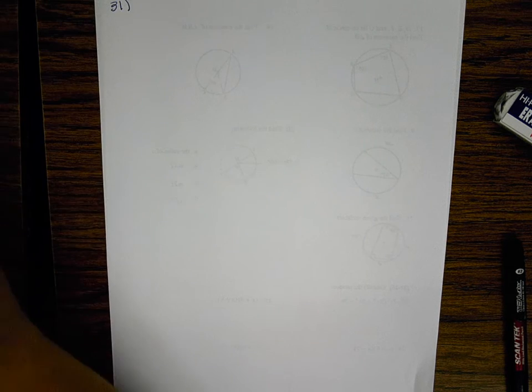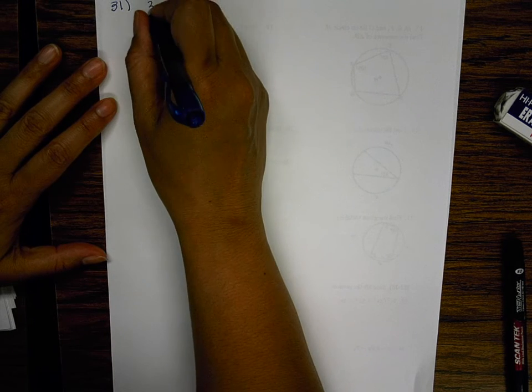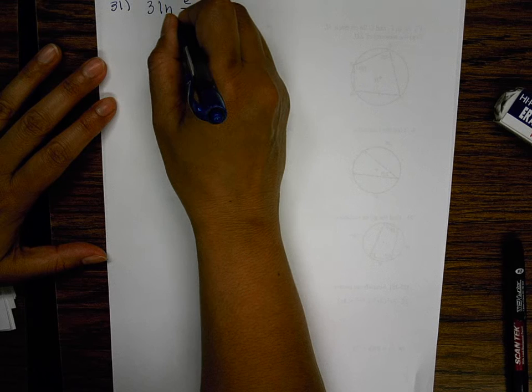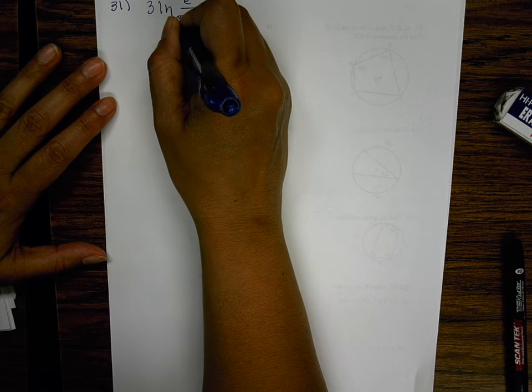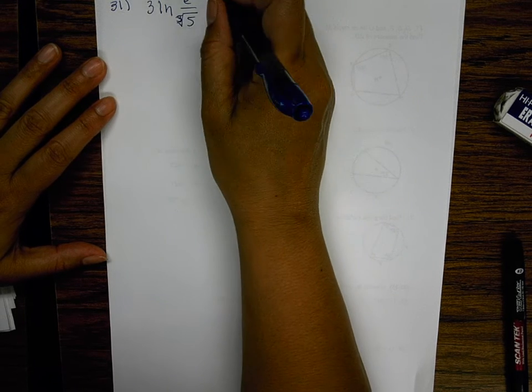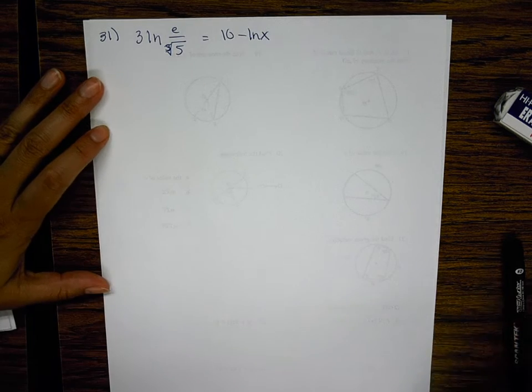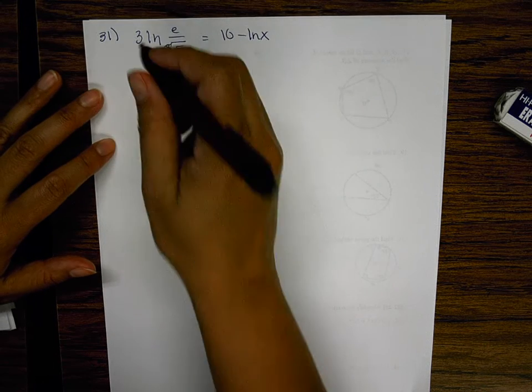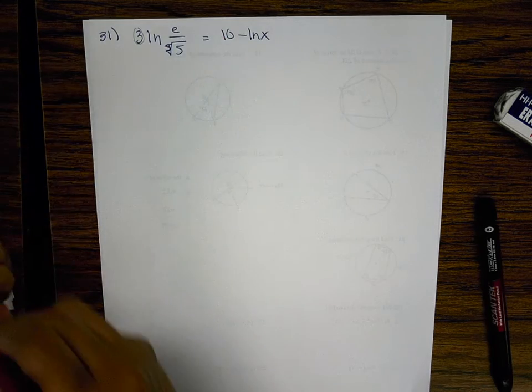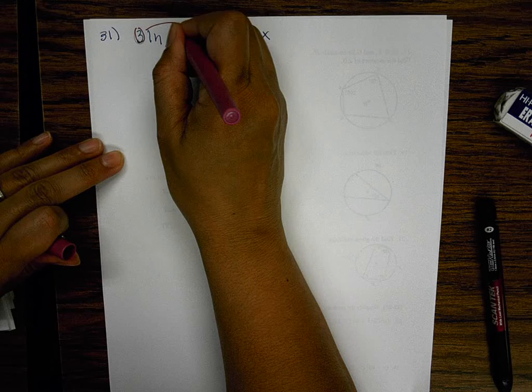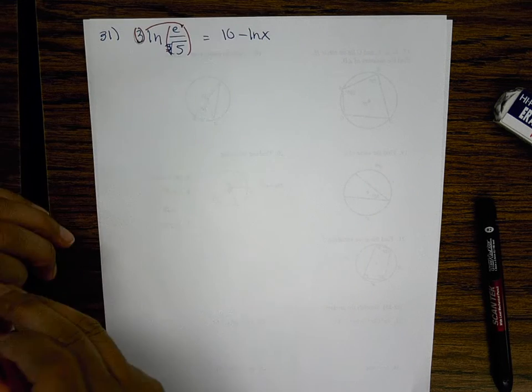And 31 is similar to one we've done in notes. It looks like this. Oh, that is a cube root of 5 equals 10 minus ln of x. If you remember in notes, I brought the ln's to the same side, and I brought that 3 up as a power to both the top and the bottom of that fraction.